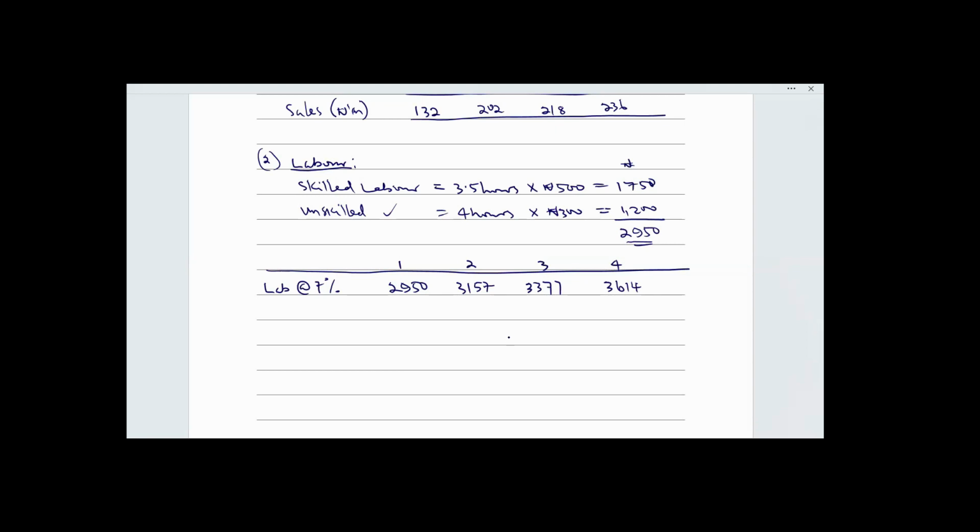So at this point, I need to calculate the total labor cost. Number of units for the first year is 12,000, then 17,500, 18,000, 18,500.